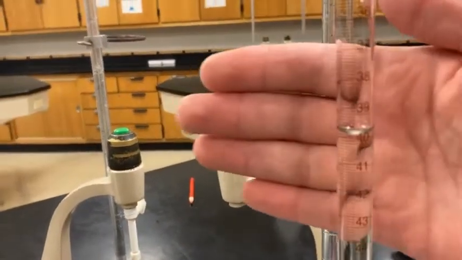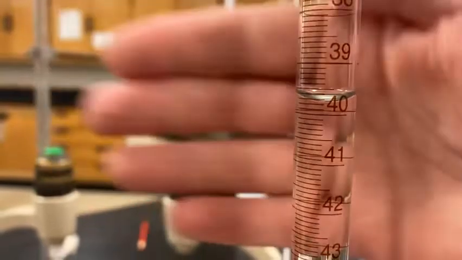Let's take a look. Try to get eye level with the meniscus so you guys can get a closer look, and boom, you've got your data. All right.